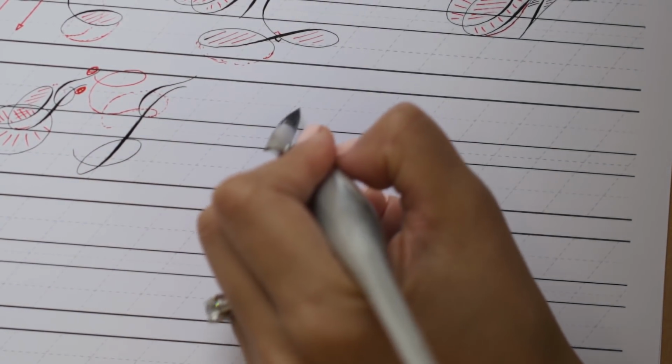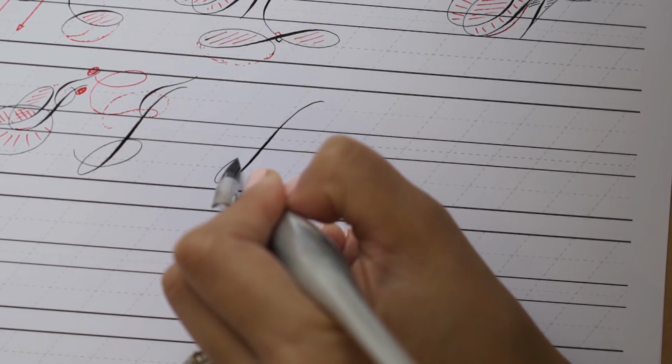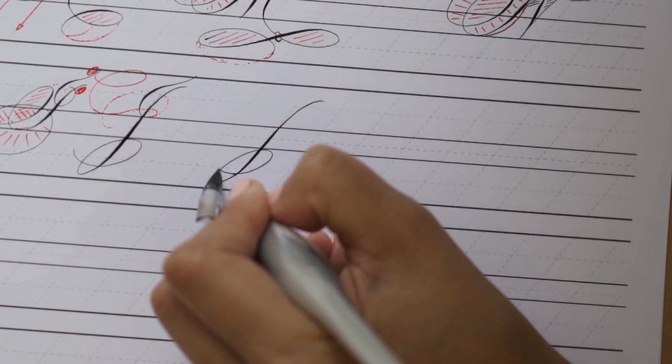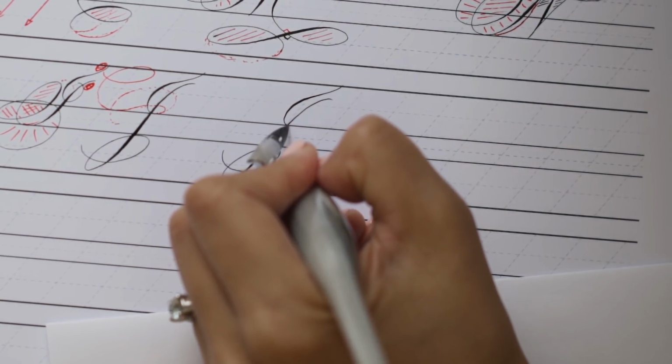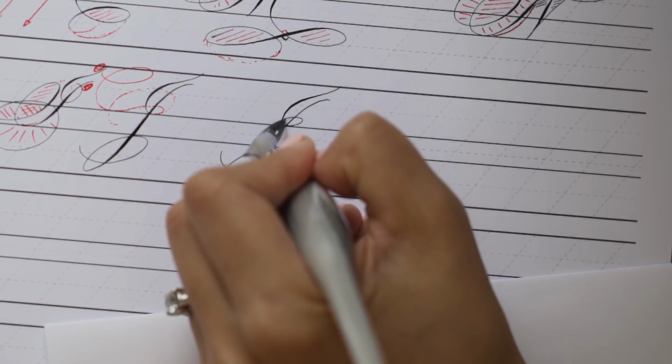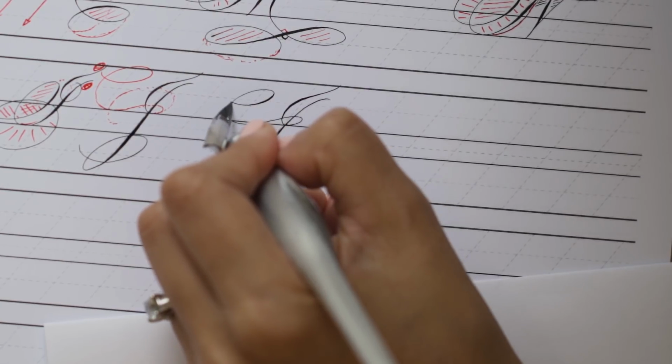Let me write that with the ink. Give space. It's your capital stem. Then the top of your, I usually like to pause here at your waistline. And then we're going to make a small loop, curve it down, add a shade to the top.